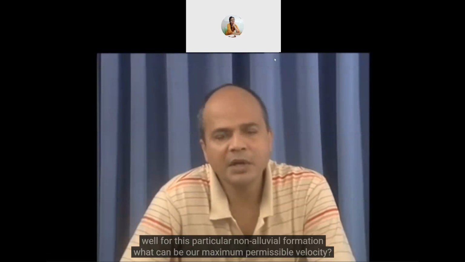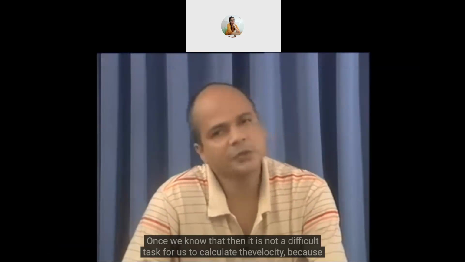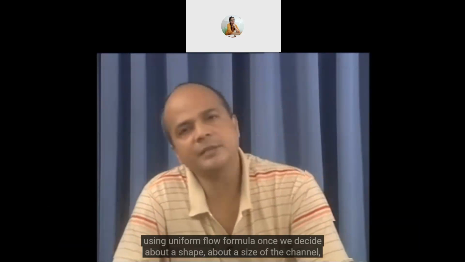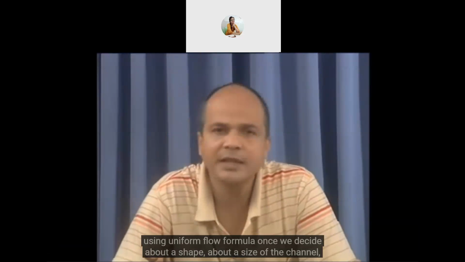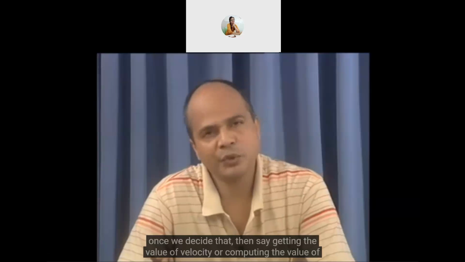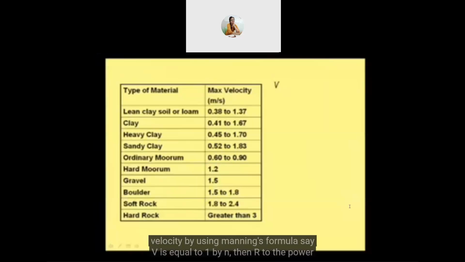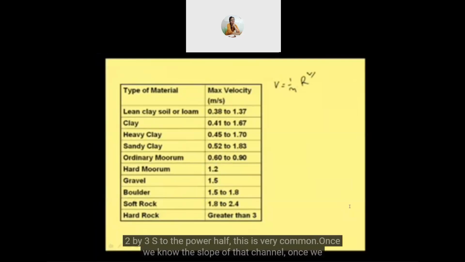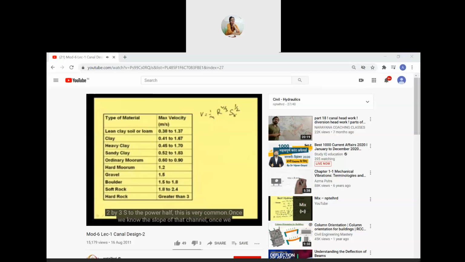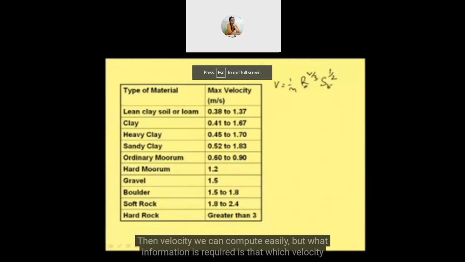Once we know that, it is not a difficult task to calculate the velocity, because using the uniform flow formula, once we decide the shape and the size of the channel, we can compute the velocity by using Manning's formula, V is equal to 1 by n, R to the power 2 by 3, S to the power half. This is very common. Once we know the slope and the dimension of the channel, meaning R will be known to us, we can compute the velocity easily.